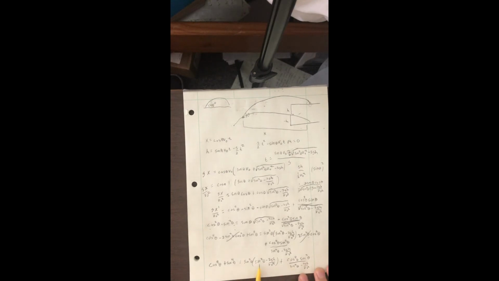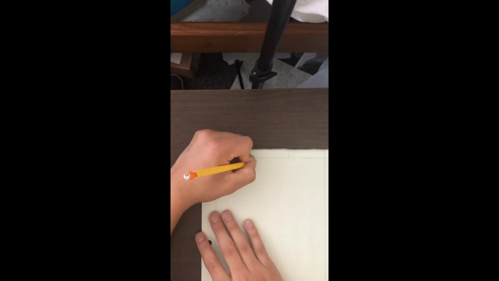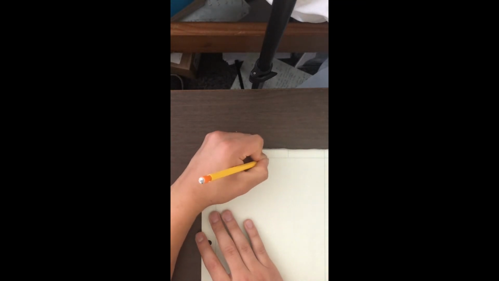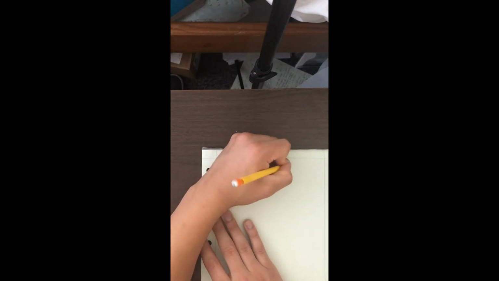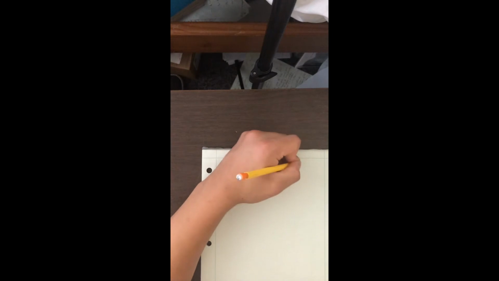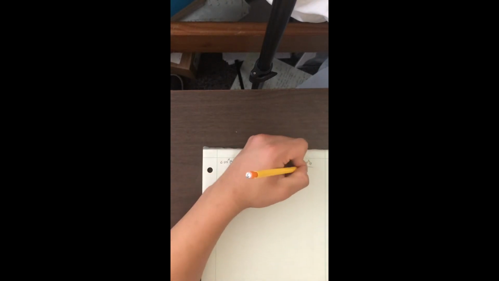So let's see if we can get rid of these sine squareds. We're going to continue on the next page. So I'll just rewrite what we had at the bottom of the previous one. So we get cosine to the 4th theta plus sine to the 4th theta going to be equal to sine squared theta minus 2gh over v naught squared plus cosine to the 4th theta sine squared theta over sine squared theta minus 2gh over v naught squared.